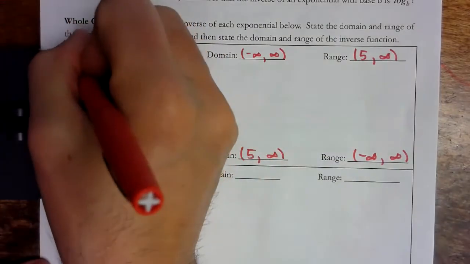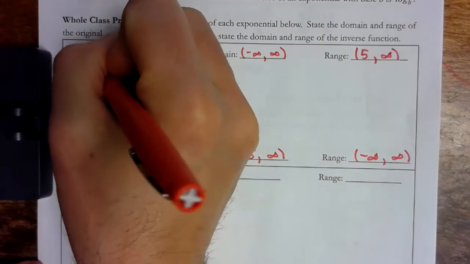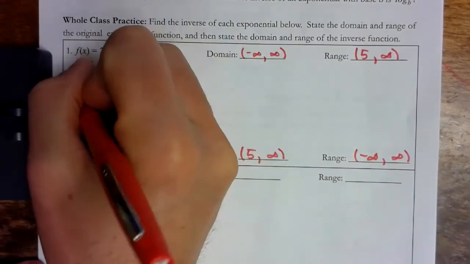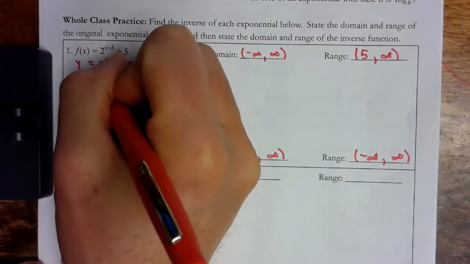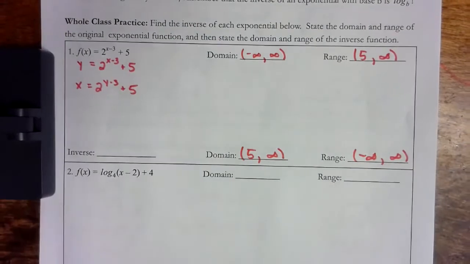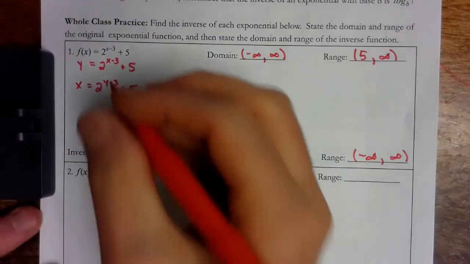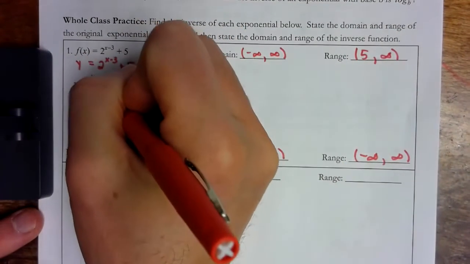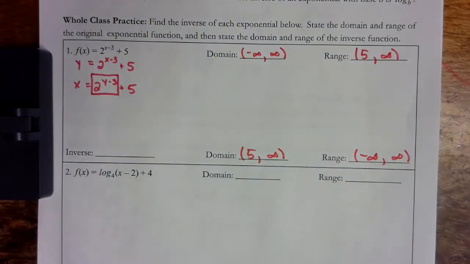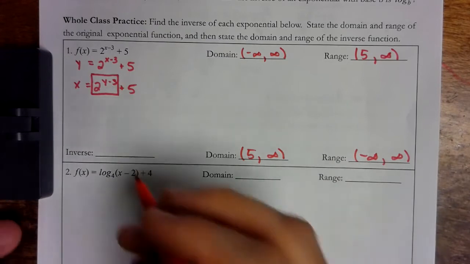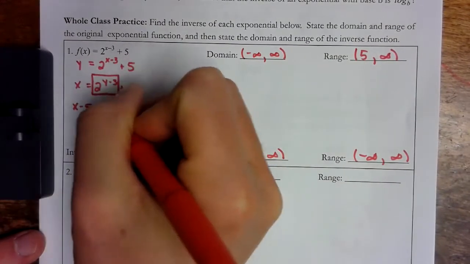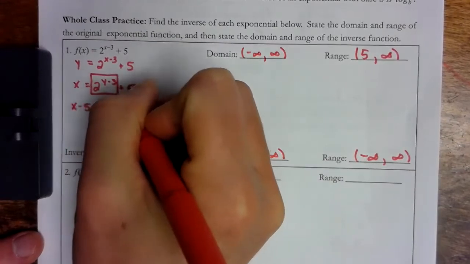So the first thing, just like last time, is I'm going to rewrite this equation with y. And then after doing so, I'm going to switch x and y. So it's 2 to the power of y minus 3 plus 5. And now I need to go ahead and get the y by itself. So when we're working on this, the first task is to isolate the exponential term, which we only need to do one thing to do here. And that's to subtract 5. So I get x minus 5, and it equals 2 to the power of y minus 3.